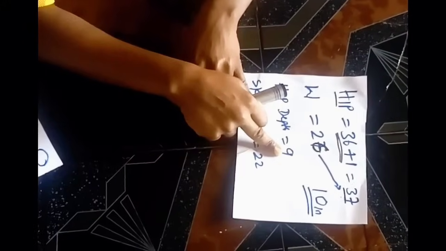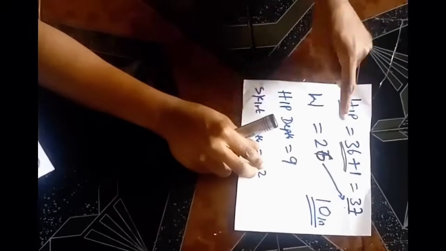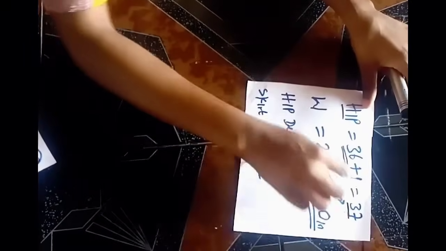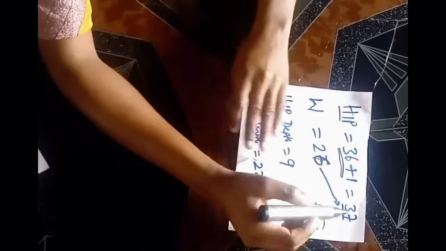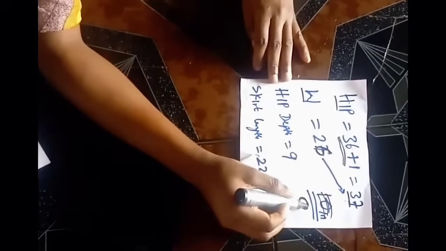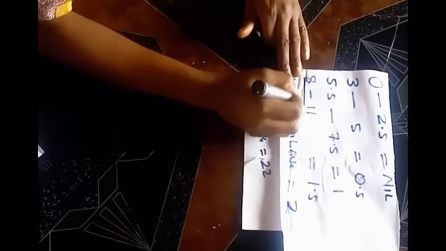So these are my measurements. My hip is 36 plus 1 for ease, which is 37. Then my waist is 26 inches. If you check the difference between my waist and my hip circumference, I will have it as 9 inches. When you check where 9 inches falls, it is in that 8 to 11 inches range, which is 1.5.